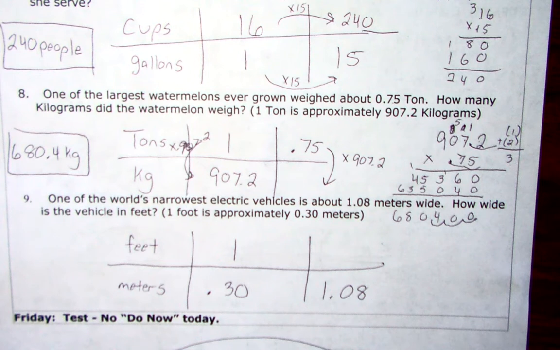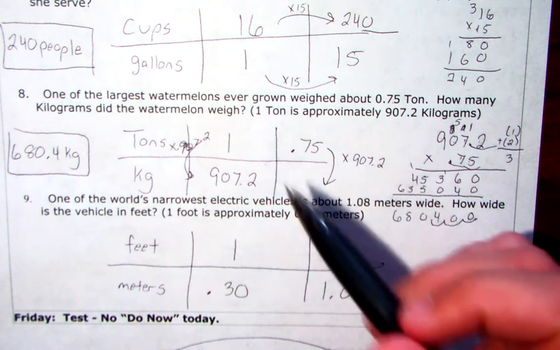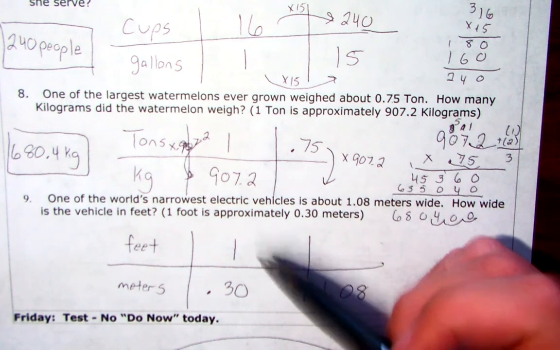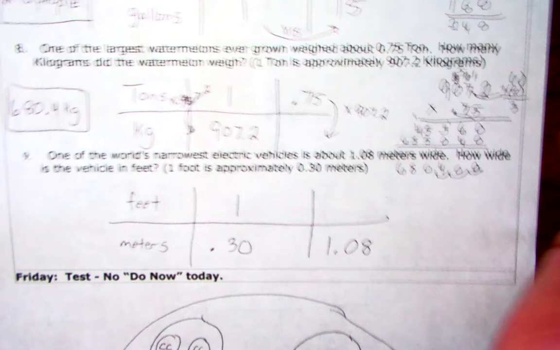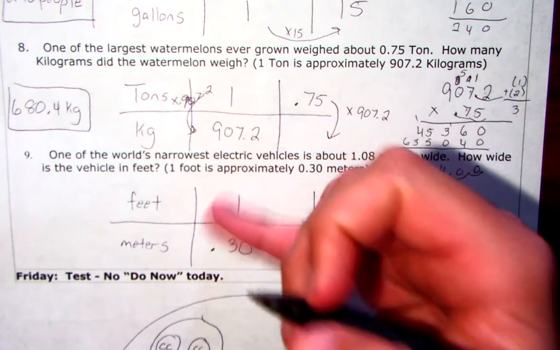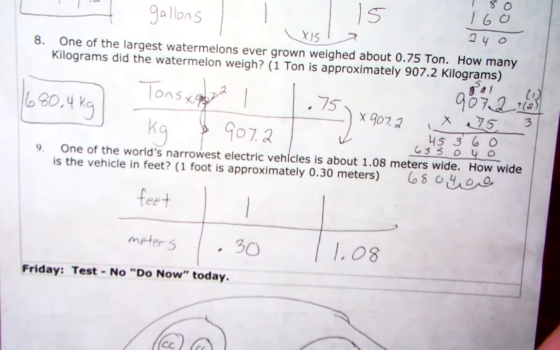Ooh, so let's see if we can find a good scale factor here. Does anyone see a good scale factor here? I don't see a very good scale factor here. Let's see. To get from 1 to 0.30, what did you multiply by?